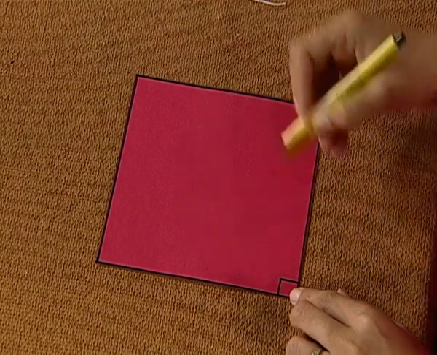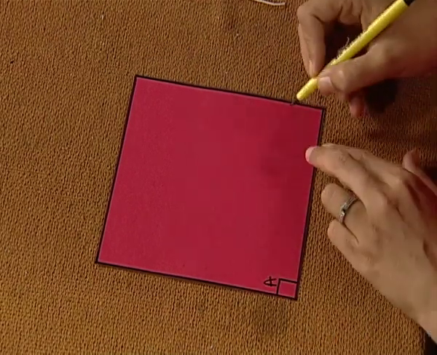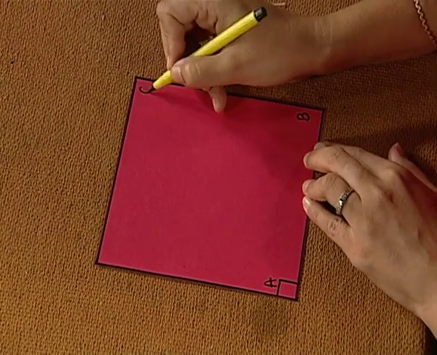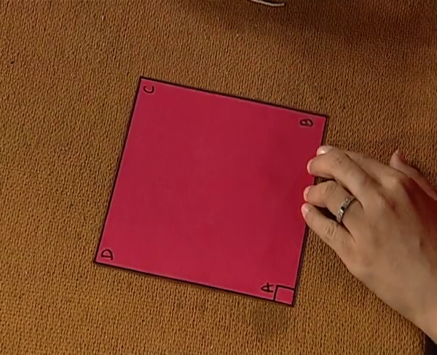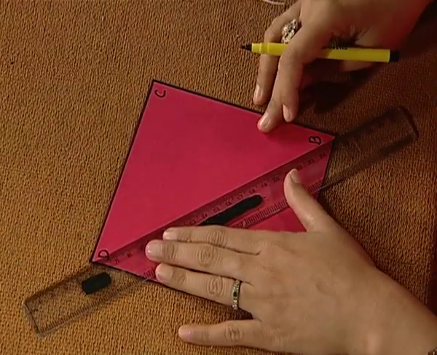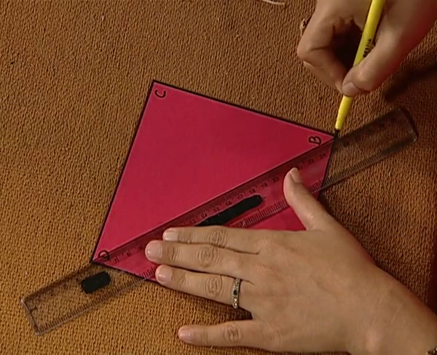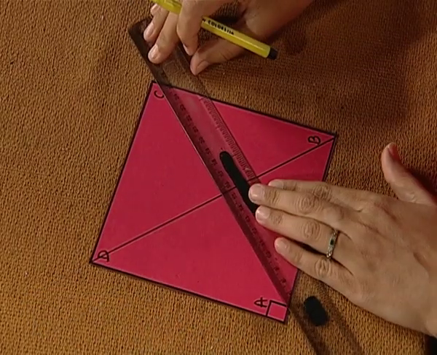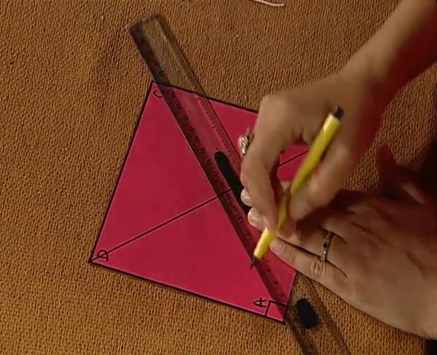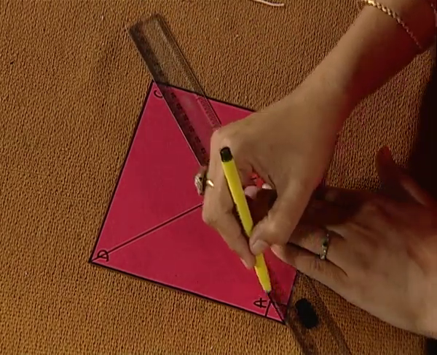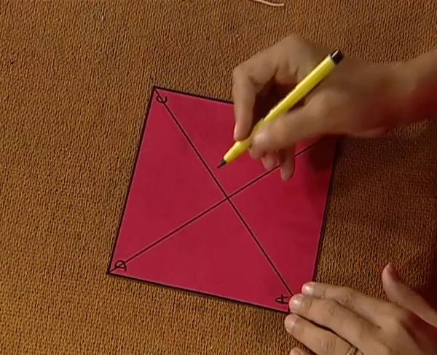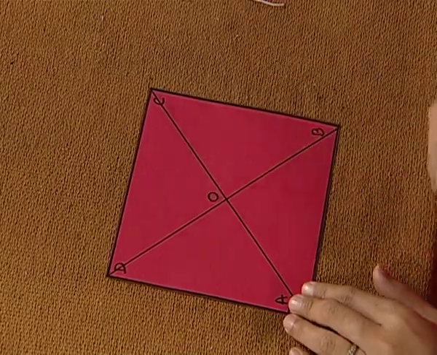We have with us a square cutout and I am naming it as ABCD. We draw the diagonals BD and AC. The two diagonals meet at a common point. We are naming it as O.